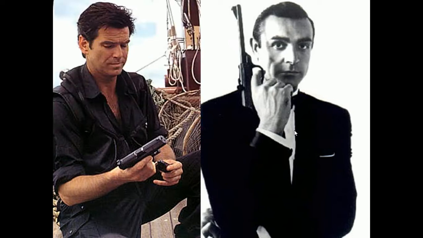This is the picture. First one is Bond, the famous character 007, and first is the first actor, Sean Connery. So that's all about my topic.